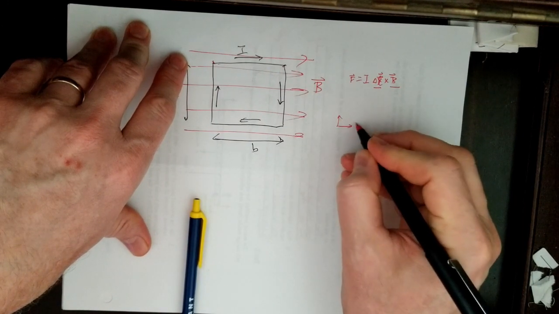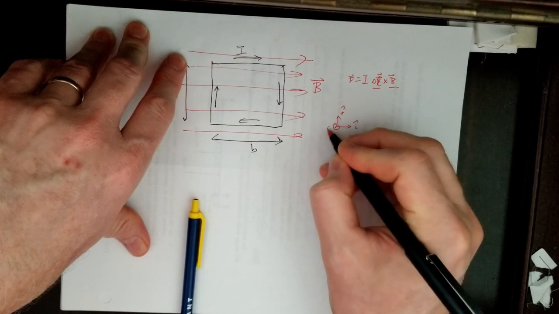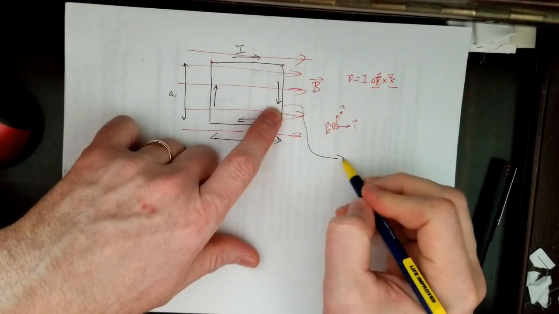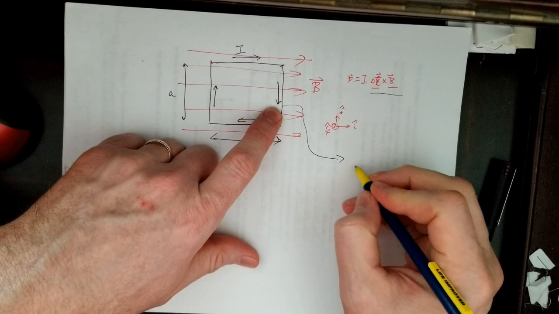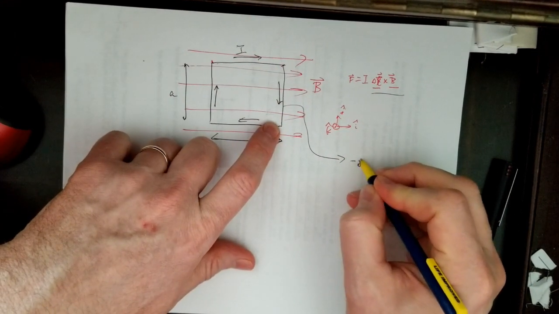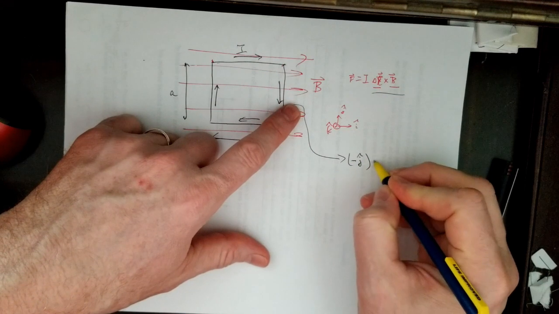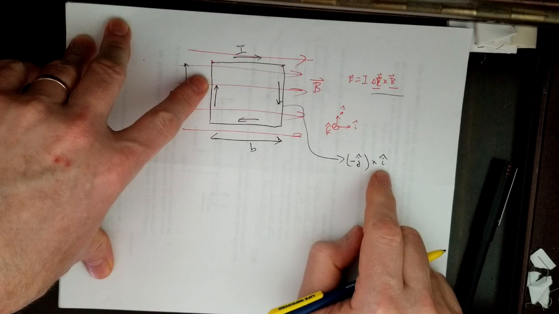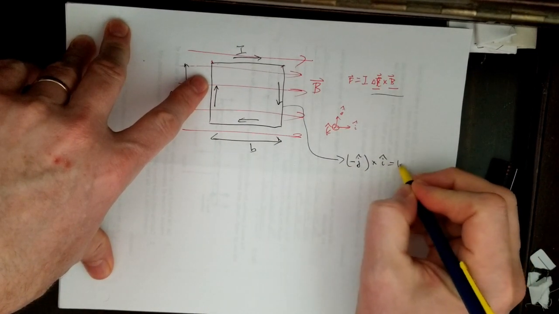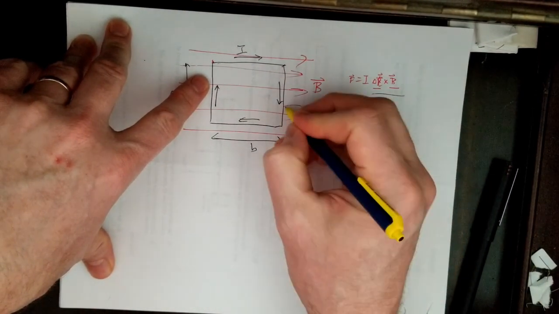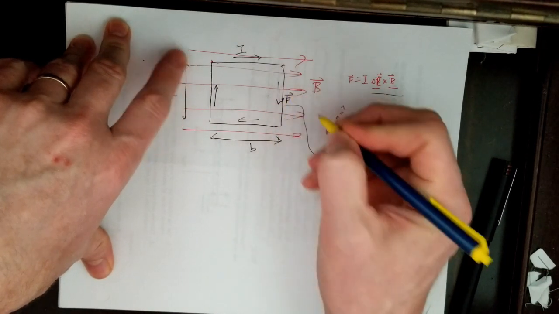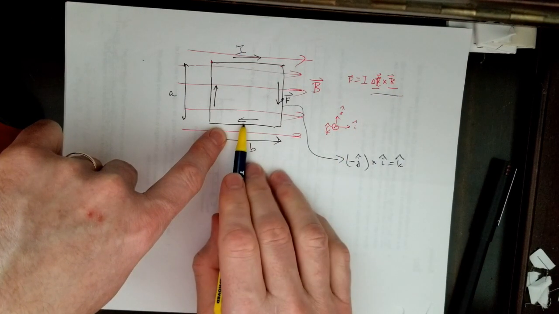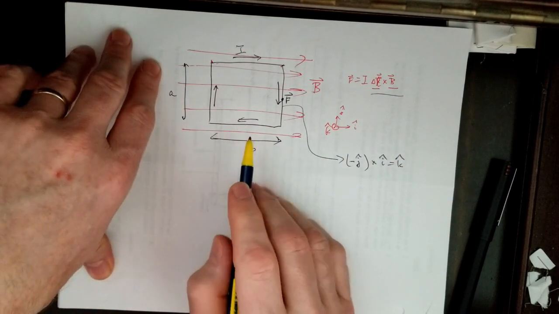Let's set up a coordinate system. I, J, and K coming out. So in this section right here, my cross product is my current going in the negative J direction, cross with my magnetic field. I cross J is K. J cross I is negative K, but that negative sign makes this K. So there's a force on this coming out. Down here, delta L and B are anti-parallel, and therefore there's no force on this section.